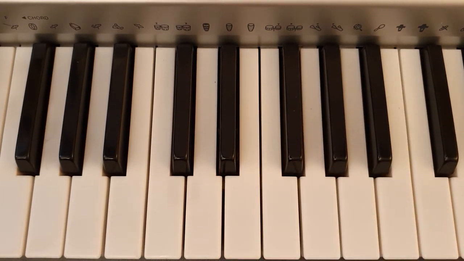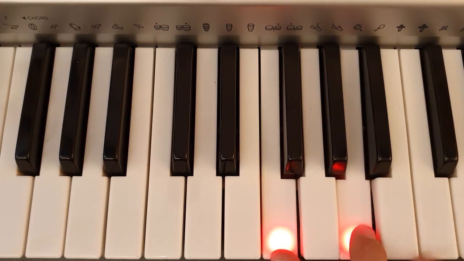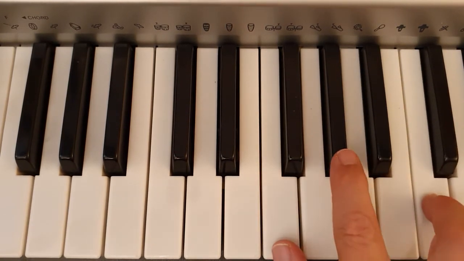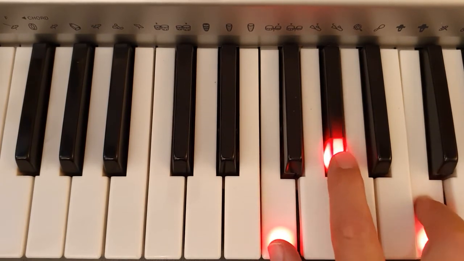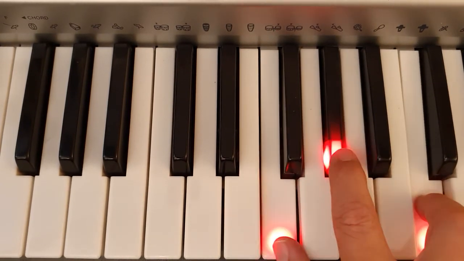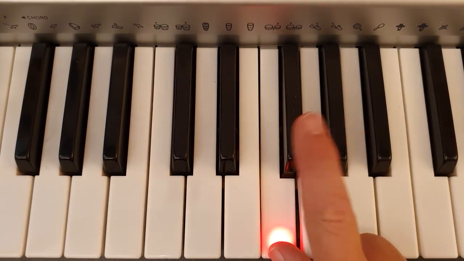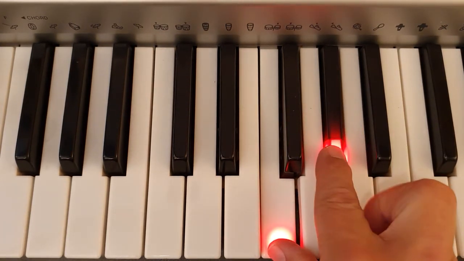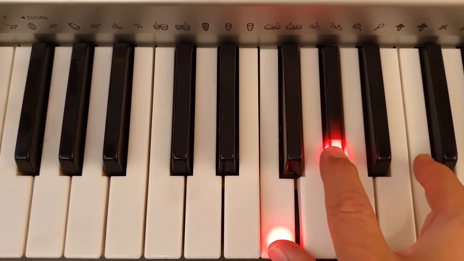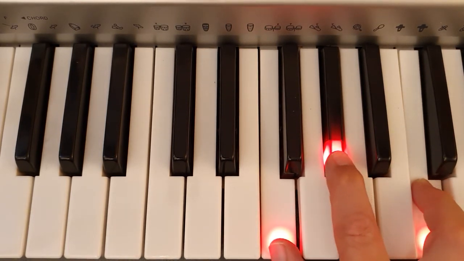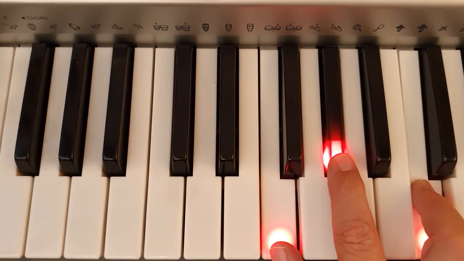Let's go to the F, made up of F, A, C. Okay, that was your major. This is going to be a minor. Isn't it different? Let's confirm for the minor. 1, 2, 3, and then 1, 2, 3, 4. Again, you can screen grab these if you want for reference. So you got F minor.